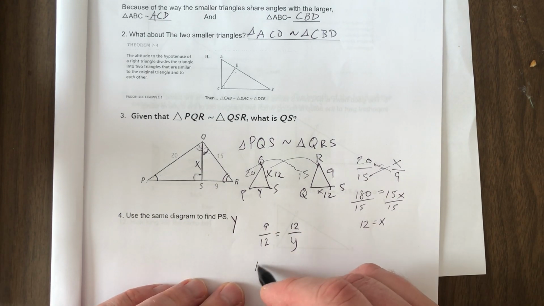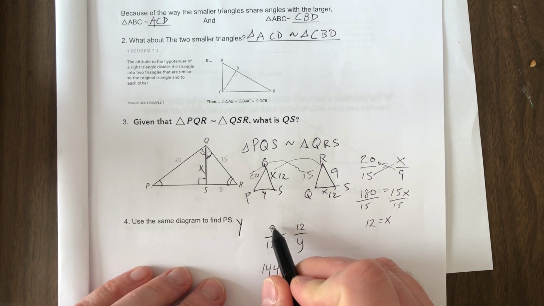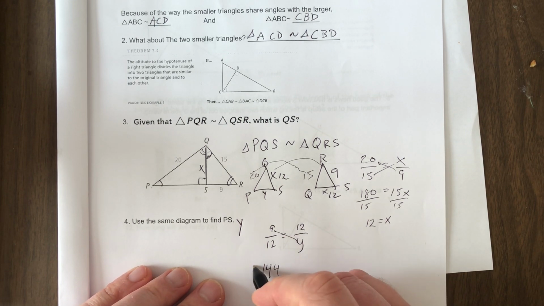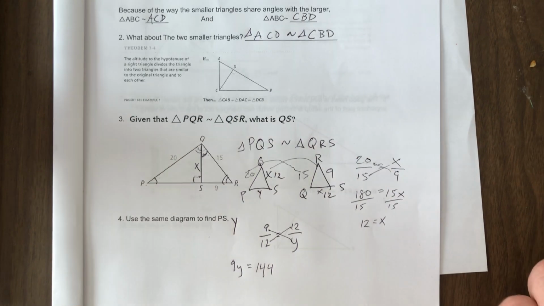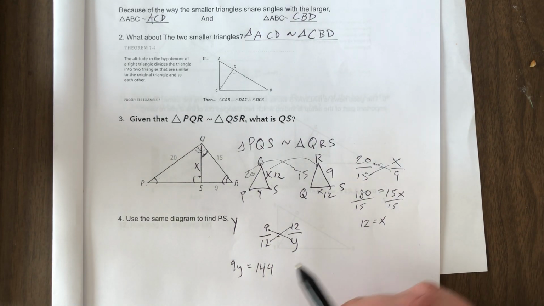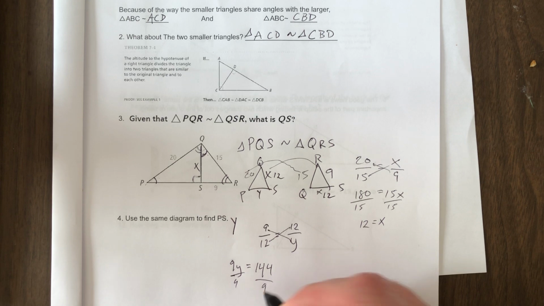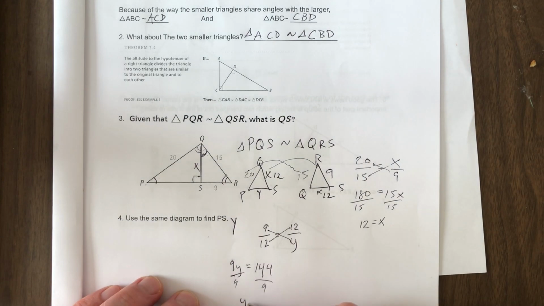So 12 times 12 is 144. 9 times y is 9y. You can put these on either side. It doesn't matter as long as you pair them correctly. So when I divide that by 9, let's see, 9 times 12 is 108, and this is 36 more, so it's 4 more, so y is 16.